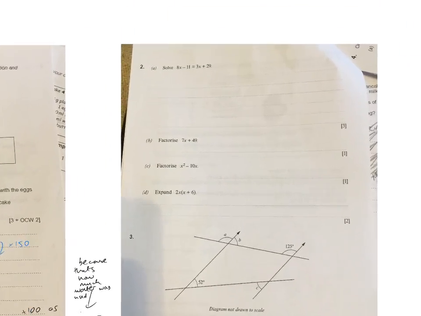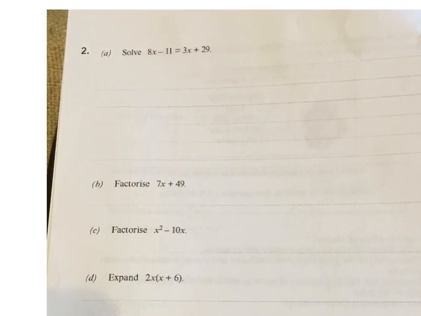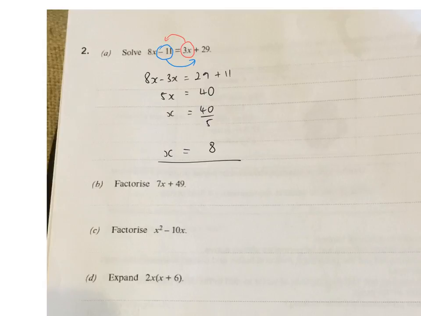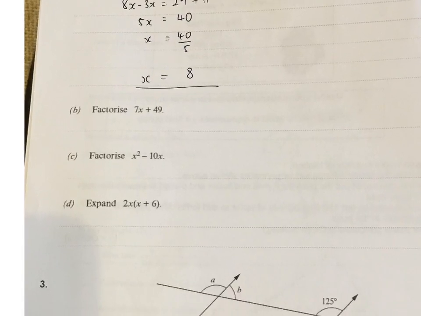Okay, question 2. Now there's some nice marks in this. You look for the smaller x out of the 2. So that would be the 3x. So that 3x is going to go over to that side, and that means anything without x on this side will come over to here. So this is going to give me 8x minus 3x equals 29 plus 11. That becomes 5x, this becomes 40. A number of you said 30, be careful. Take the 5 over, it becomes divided by 5. Finally, x equals 8.